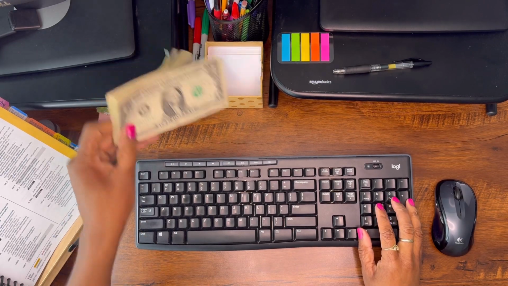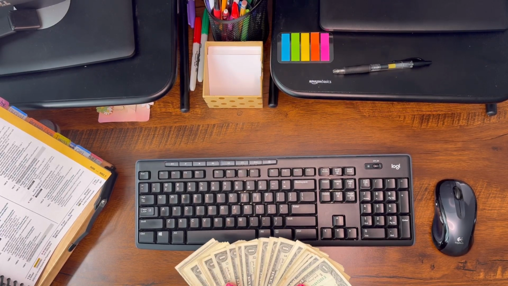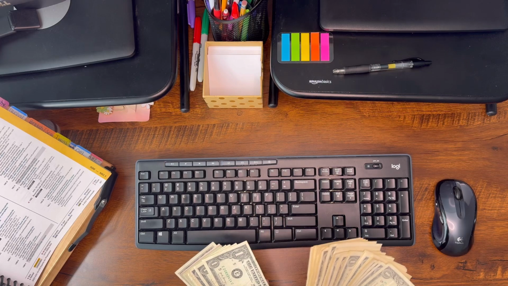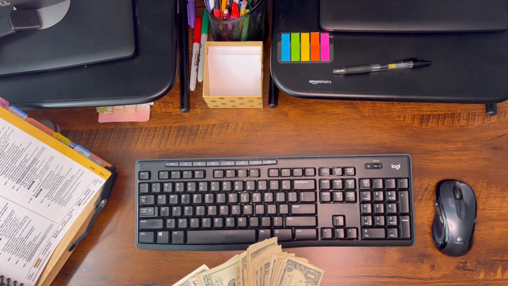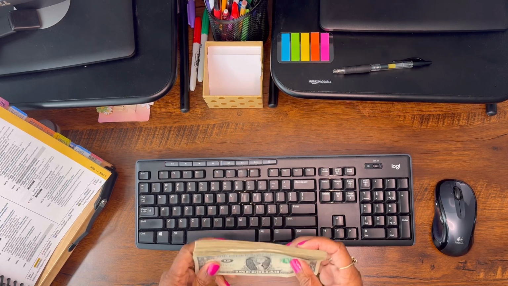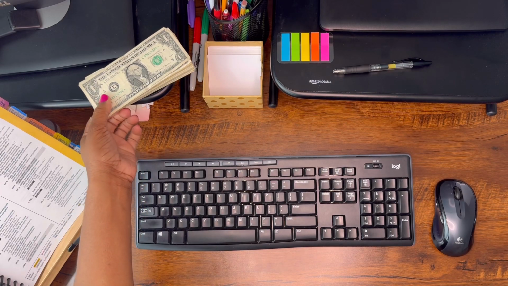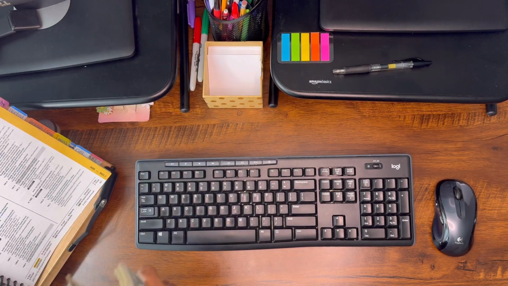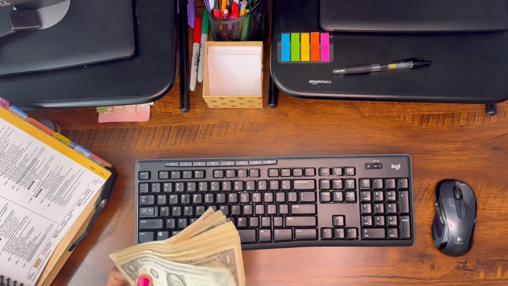And if anybody's wondering why I have this money sitting here, this is money that I've saved during my weekly challenges, and I have to deposit it today, so I have it sitting here on my desk so I don't forget. But saving money, doing sinking funds, it actually adds up.